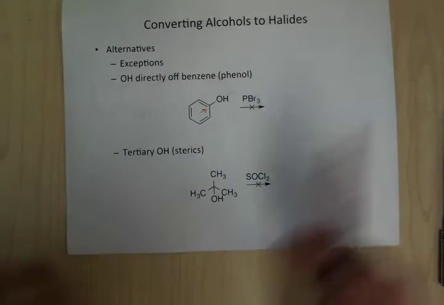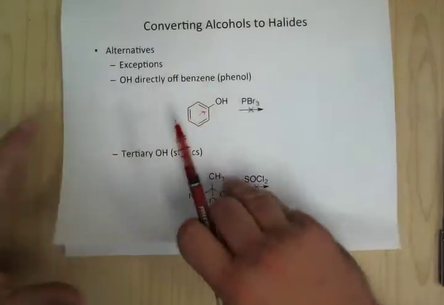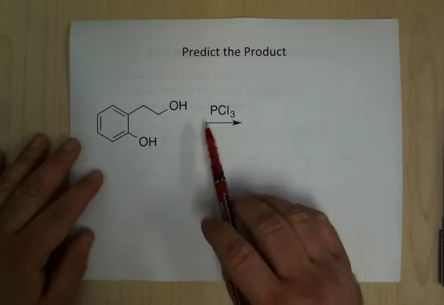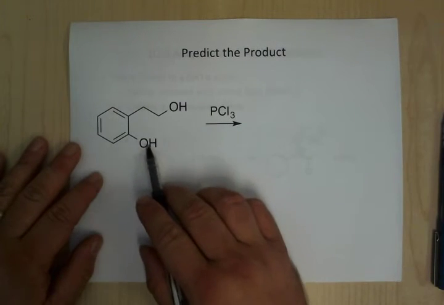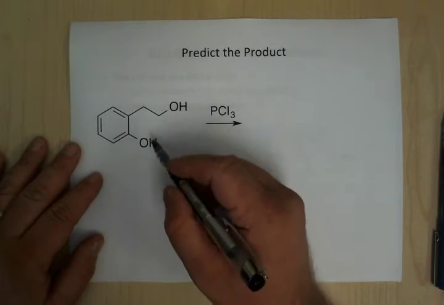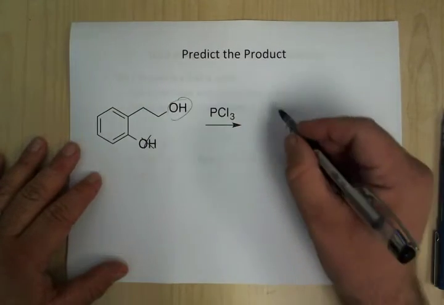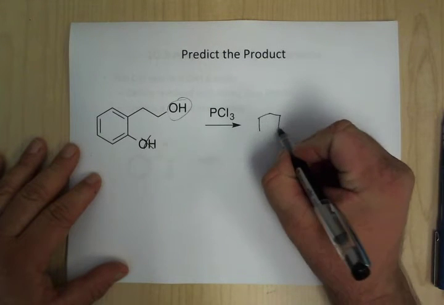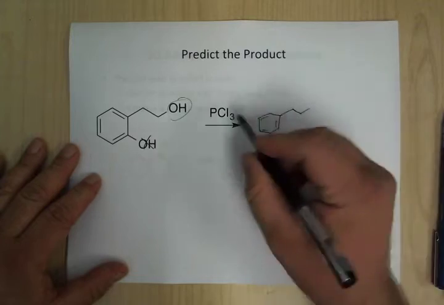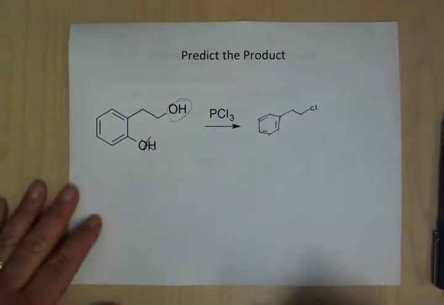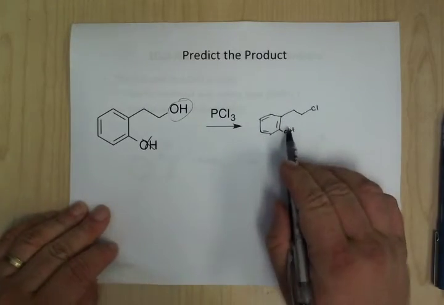So you can get some selectivity here. Predict the products. Here's an OH and here's an OH, but this one is directly off of the benzene, so it's a phenol and this is going to be unreactive. But this one can be converted into a chlorine. So we can convert that OH into Cl, and the phenol just remains how it is.